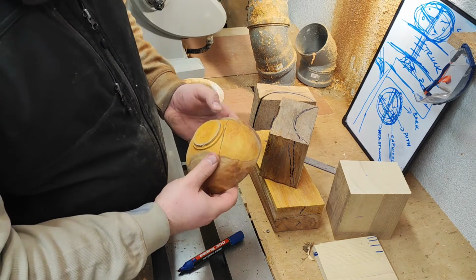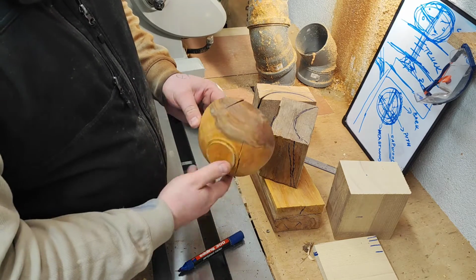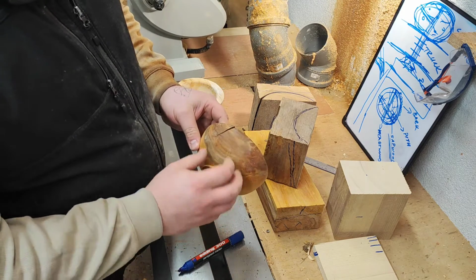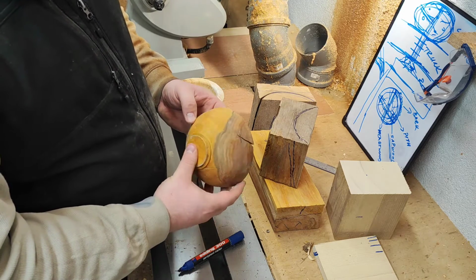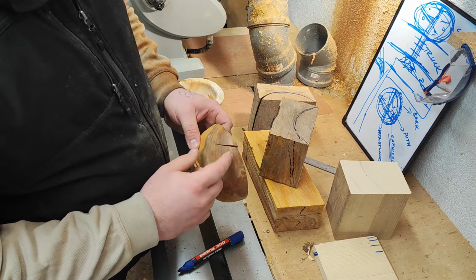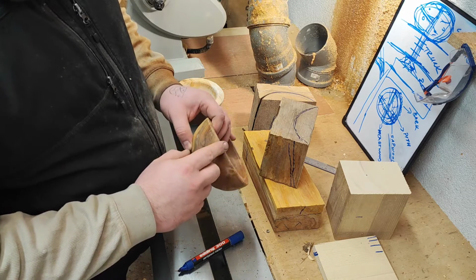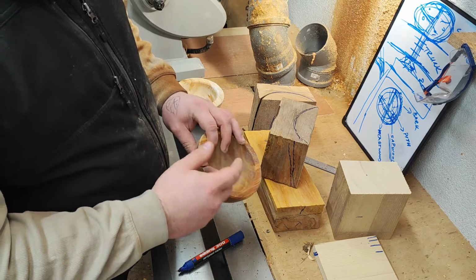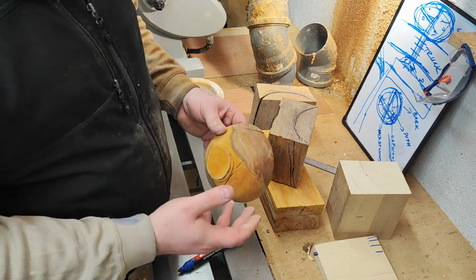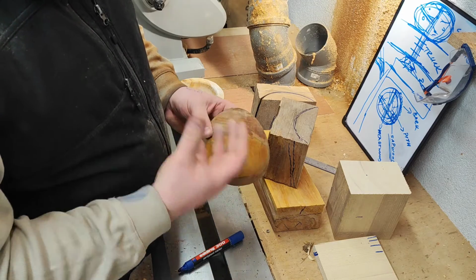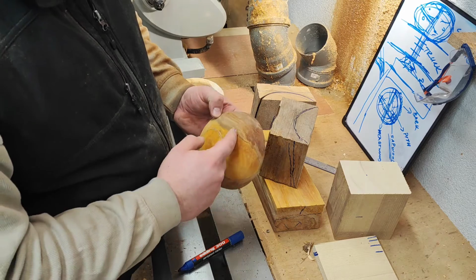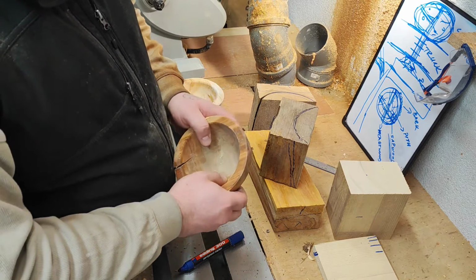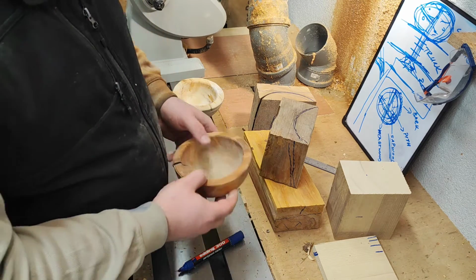For instance, this is plum, it has beautiful grain once it's finished, and to have, I don't know, black or any color of epoxy, it just doesn't look good. And you can see the crack here, and you will see this crack here. You can't close it, you can't fix it.